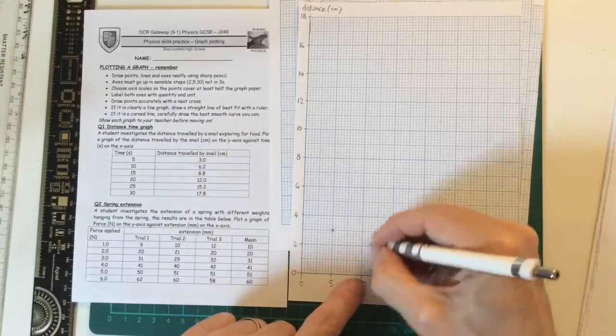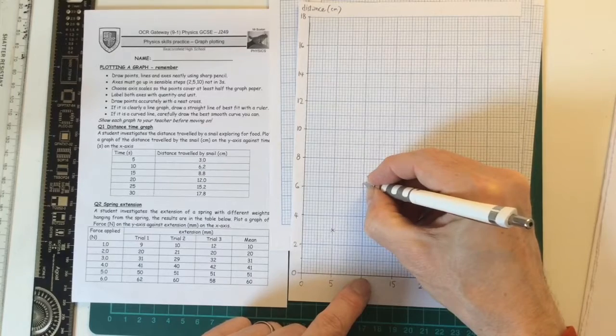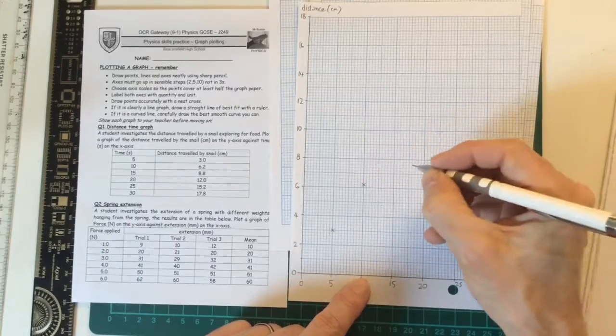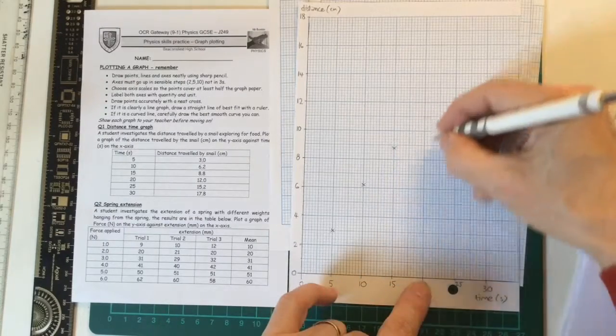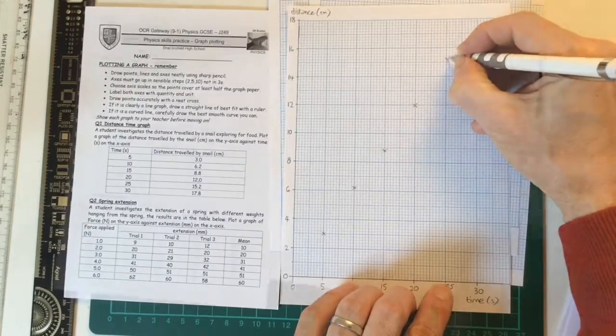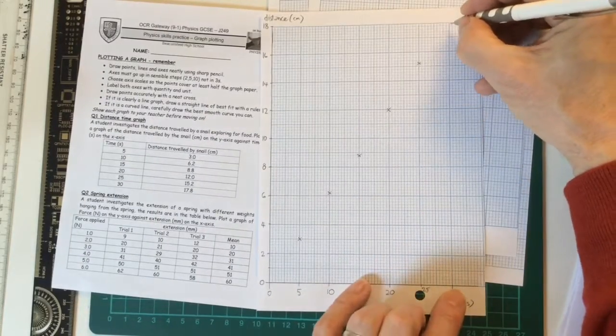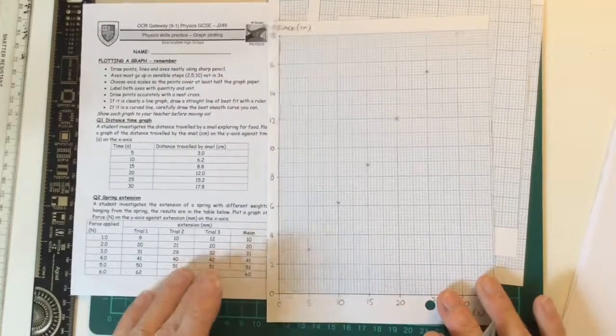Second point, 10 seconds, go up to 6.2, 6. Each small tiny square is actually 0.2, so that's 6.2. If we do the rest of them, 8.8, 20 is 12.0, 25 is 15.2, 17.8, which is there. So that's all my points plotted.